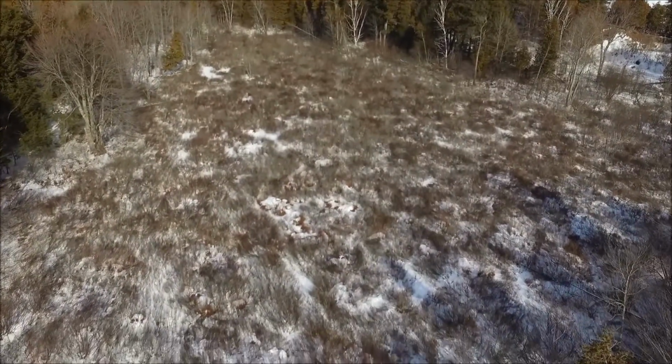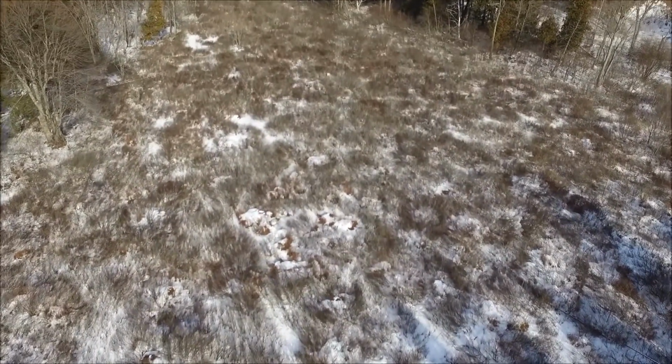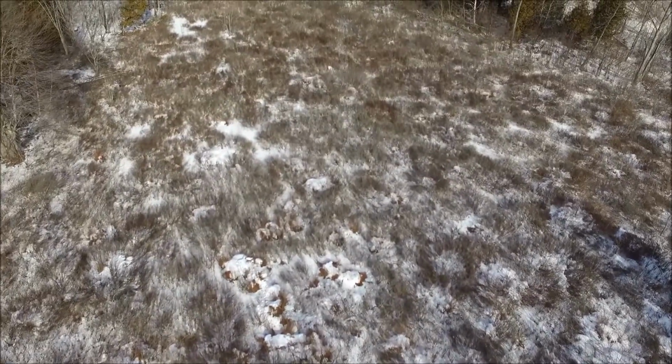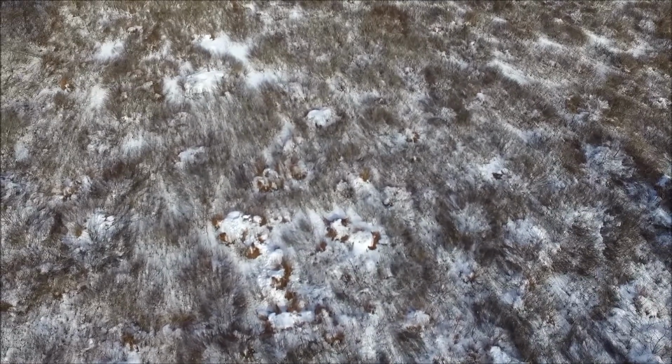Here we are flying into the swamp. Look at that, a lovely example of swamp. Frozen, scrubby, a few rocks there in the middle. I call that the anomaly.